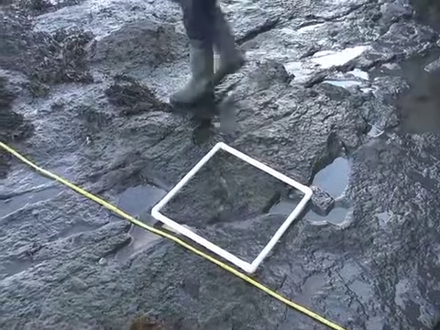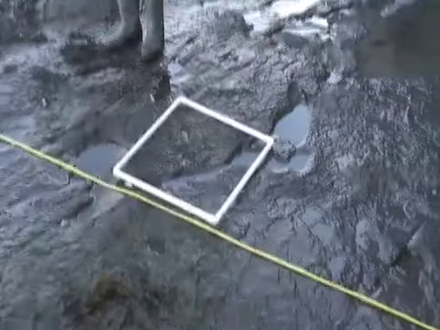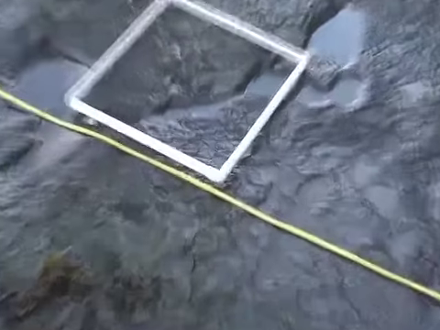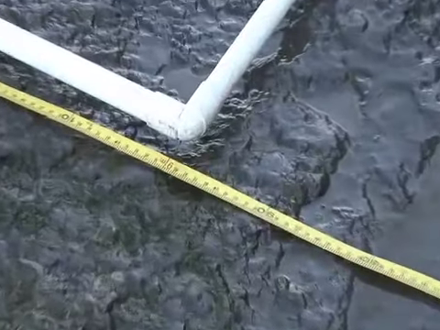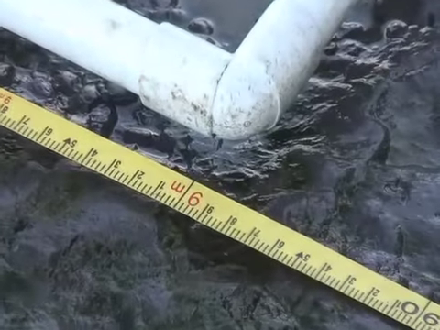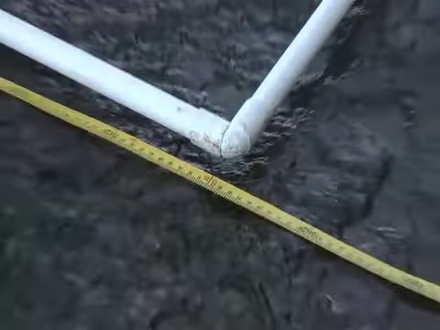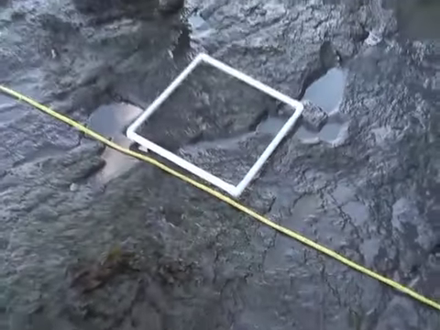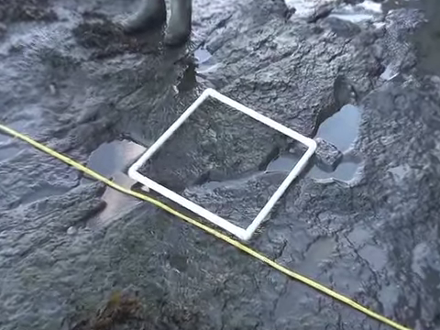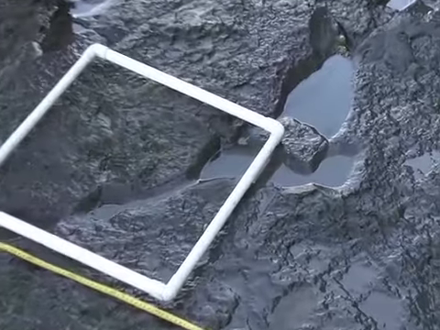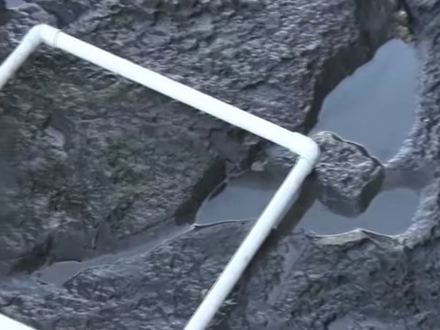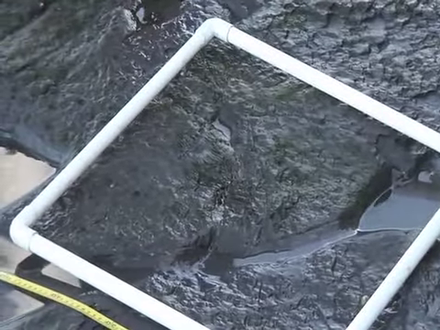We've now moved down to the next position that we've decided to take. If we don't take regular positions, we call it an interrupted belt transect. So now we've gone from 4 metres and decided to do our next quadrat estimate at 9 metres, basically because there isn't much change between 4 and 9. We have a closer look in the quadrat on this occasion.